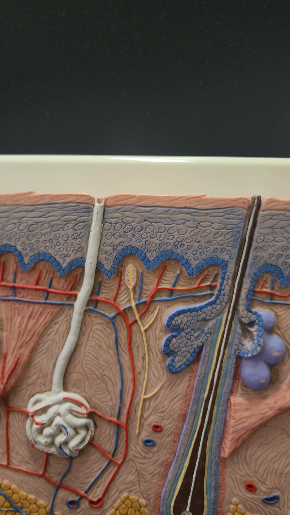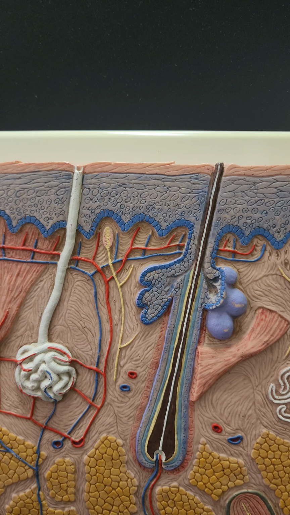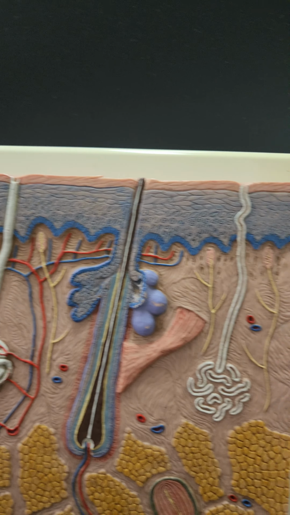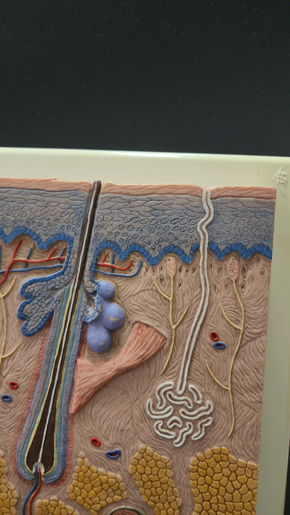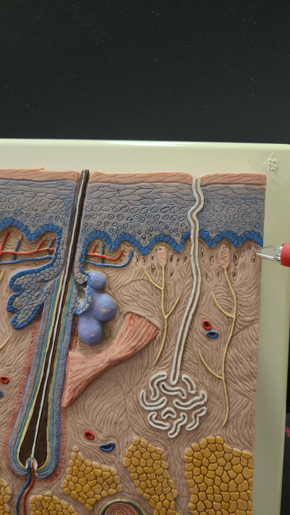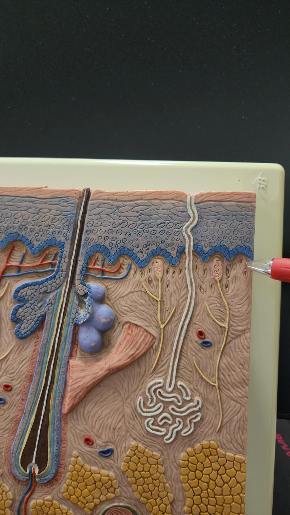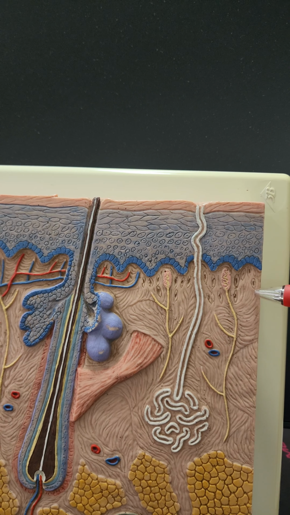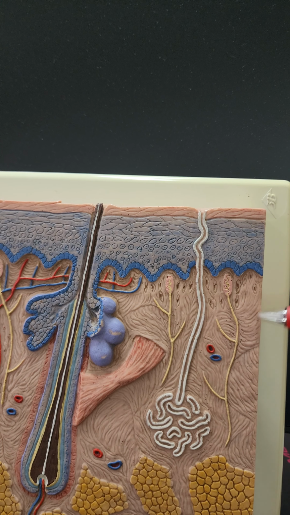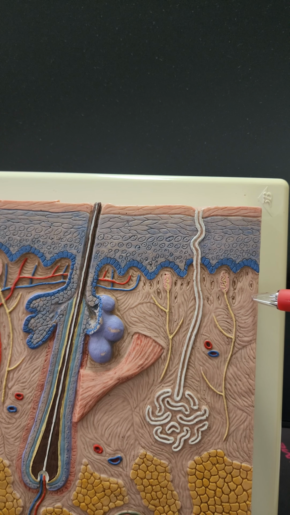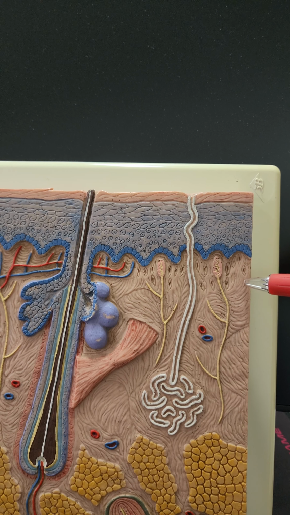Now let's take a look at the different layers of the dermis. The dermis consists of 2 layers. The layer where you will find this wavy structure here, like finger-like processes, this layer here is what you call as the papillary layer. Right next to the papillary layer, from this layer here, going to this part here, making up the bulk of your dermis, is what you call as the reticular layer.